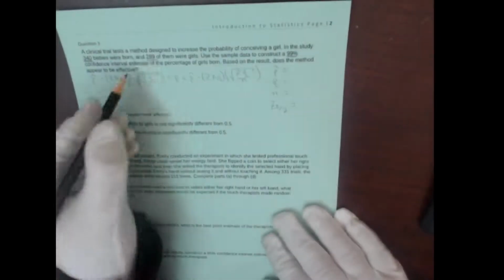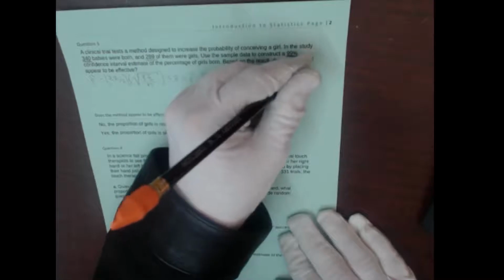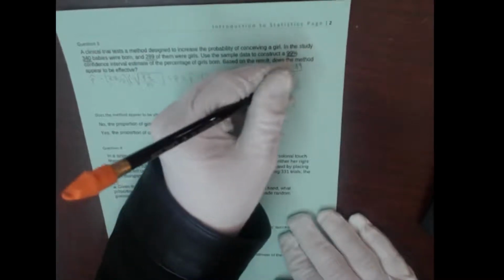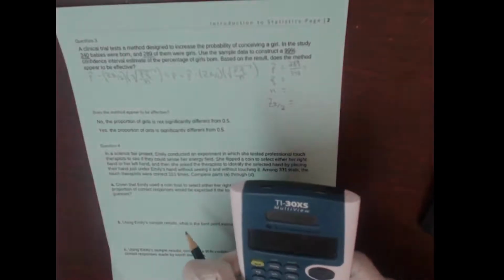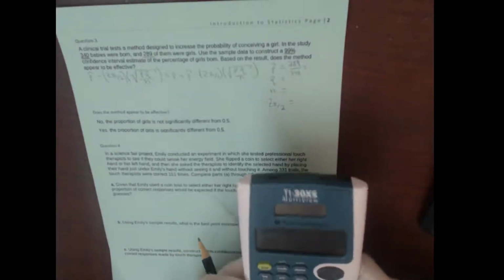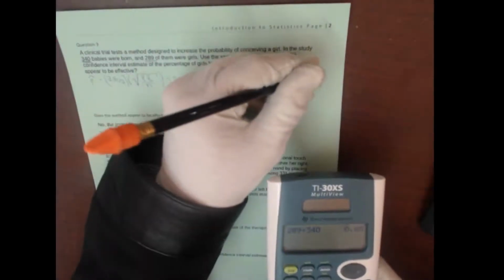We get that by just doing 289 divided by 340, and that's exactly 0.85. That's nice.